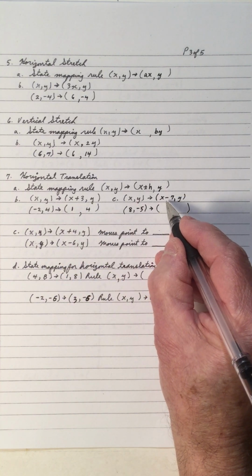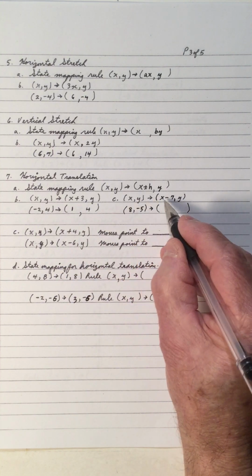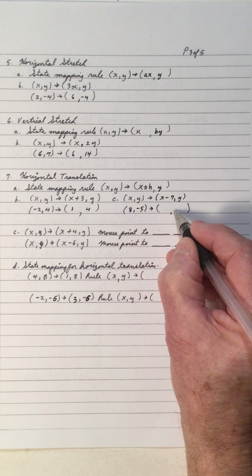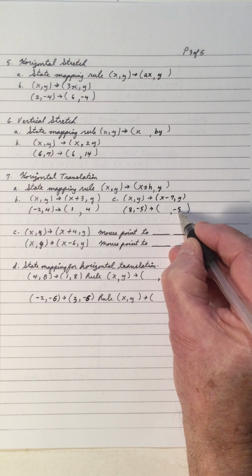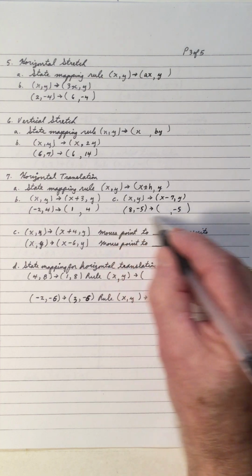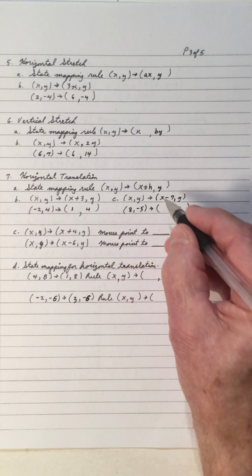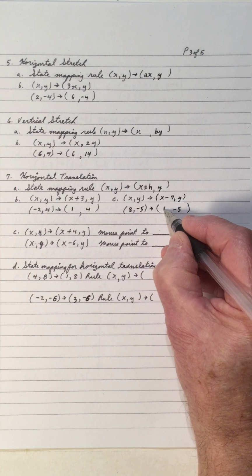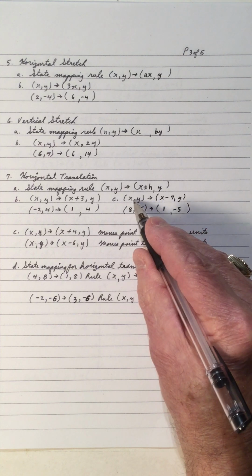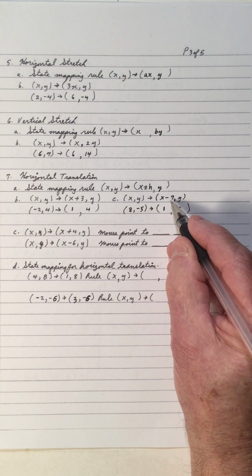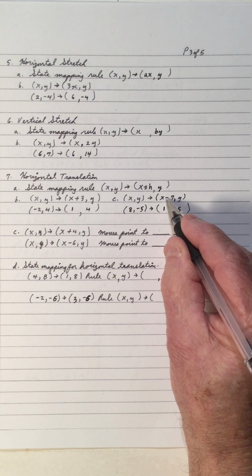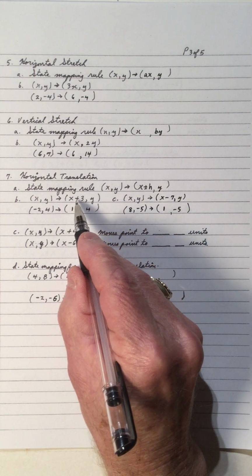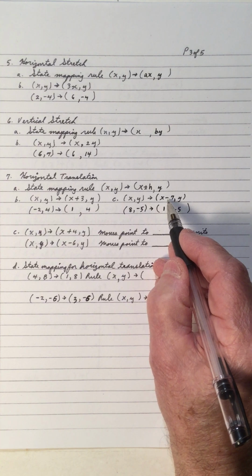And here, x comma y is going to x minus 7, y. Again, the y is not changed. The y value, when you go horizontally, the y stays the same as the x moves. So if you're at 8 and you subtract 7, you go to 1. So going from x to x minus 7 means you're moving it 7 units left. So horizontally is left and right. So this is right 3, this is left 7.